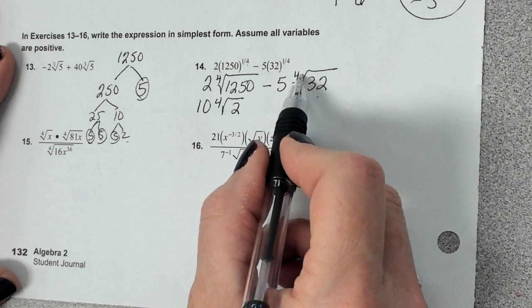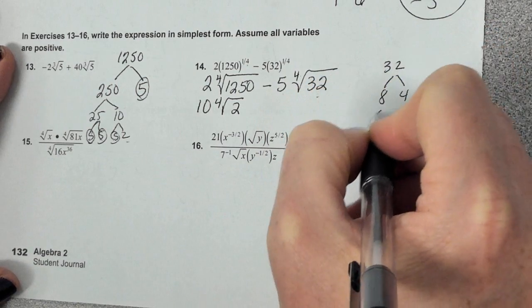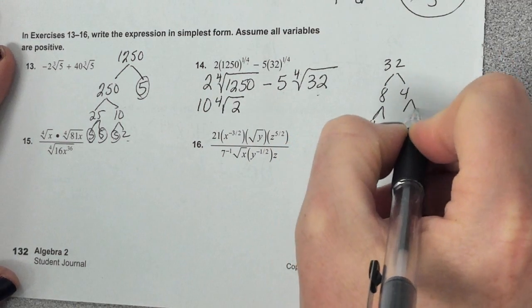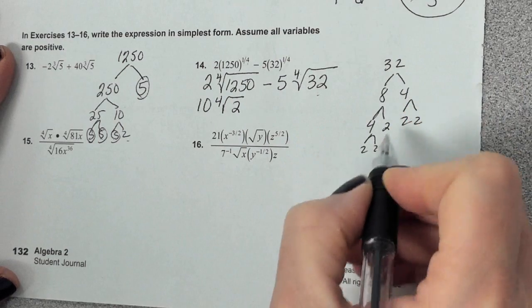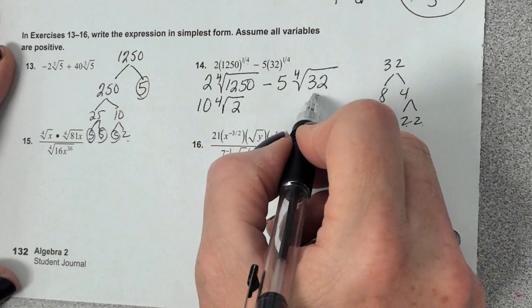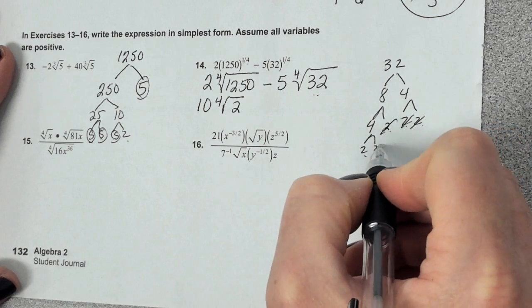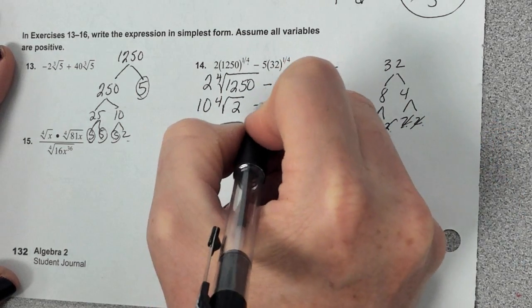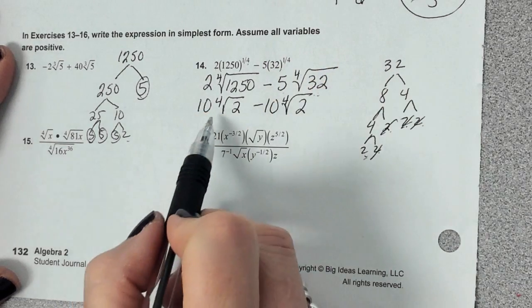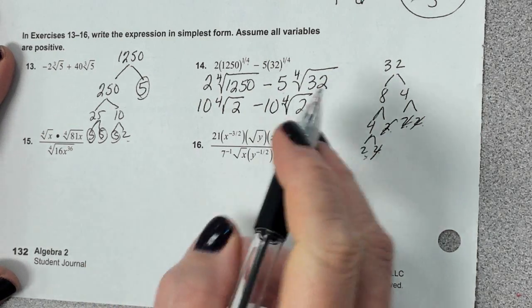Now I need to break this down. I need to have 4 factors that match. So 32 I know is 8 times 4. 8 is going to be 4 times 2. This is 2 times 2. 4 again is 2 times 2. So I know 2 times 2 times 2 times 2 times 2, 2 to the 5th, in other words, is 32. I need to have 4 that match, 4 factors, 1, 2, 3, 4. So that means a 2 is going to come out, but one of the 2's has to stay inside. And what is 10 4th root 2 minus 10 4th root 2? 0, correct.